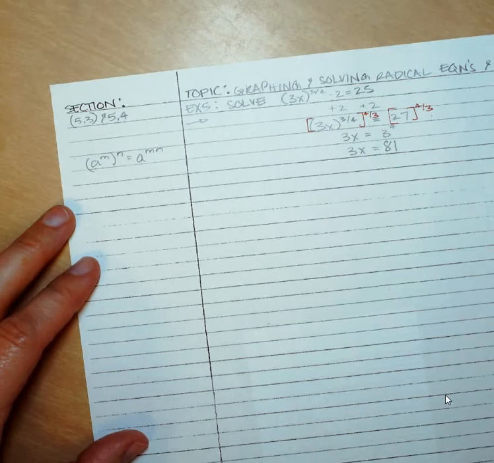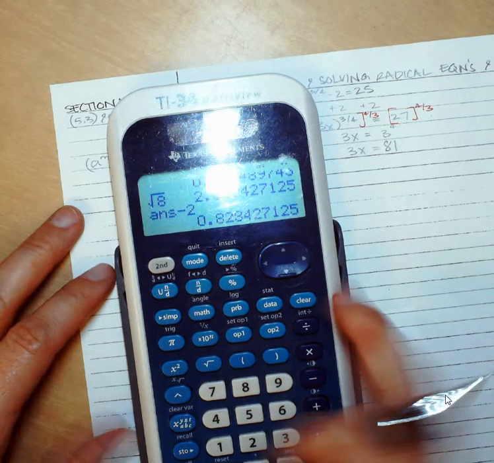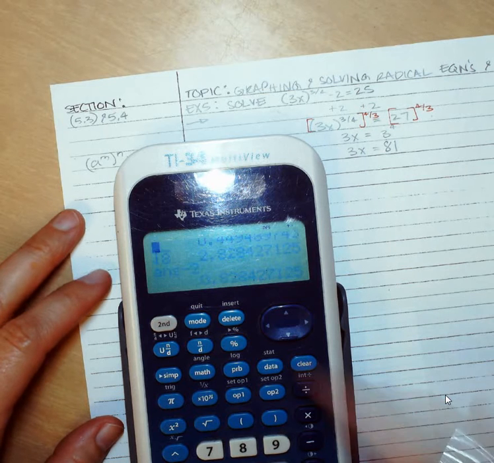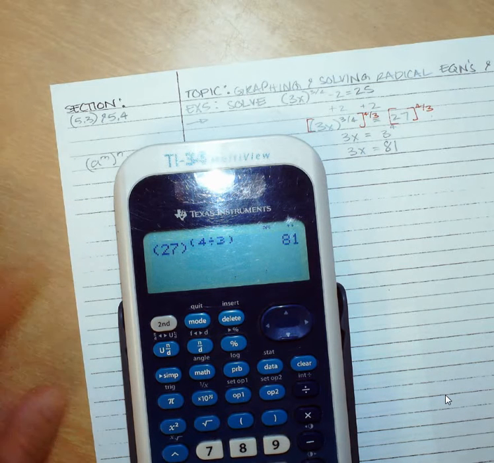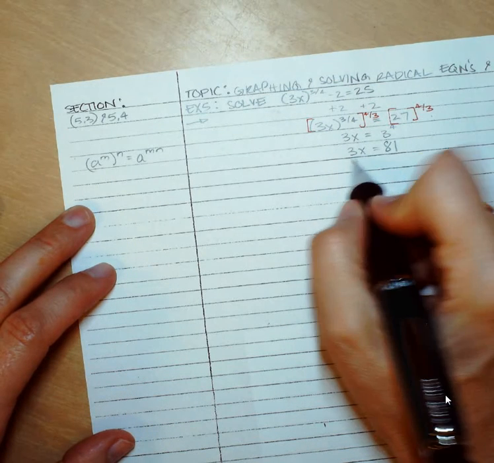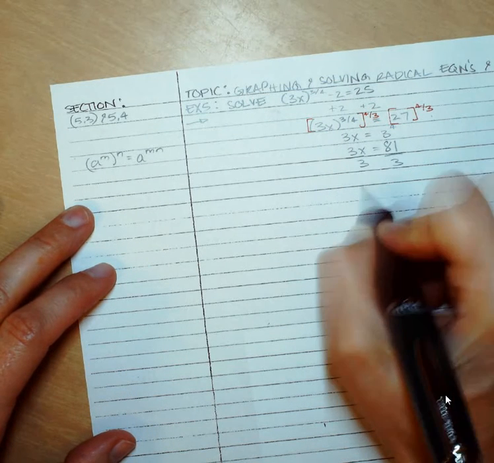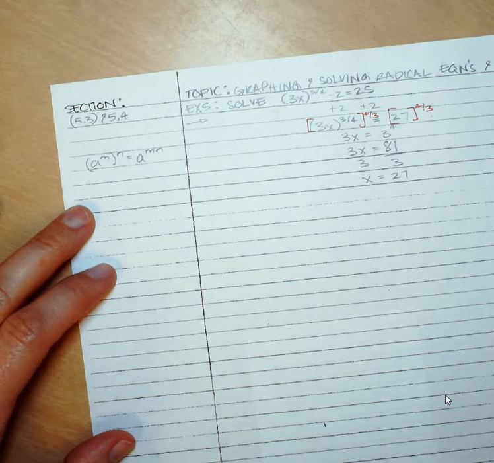All of this I can also put into my calculator like this. If I can get a spot here where it's not a glare. Okay. So if I said parentheses 27 caret, what do we say, 4 divided by 3? That will just pop out 81, no problem. So that's what that looks like in your calculator. So then dividing this by 3, it's probably clear to you our answer is going to be 27. So that's the answer for that one.